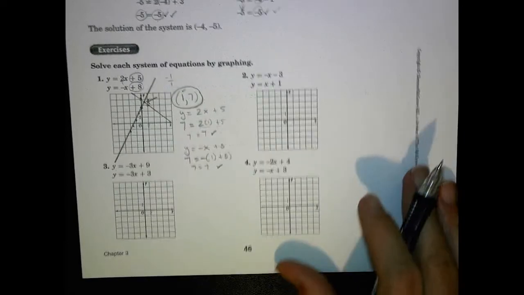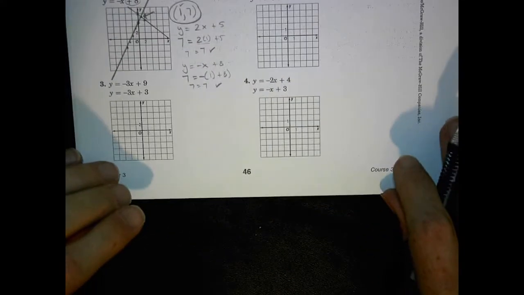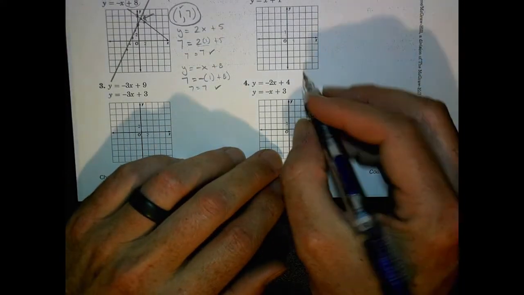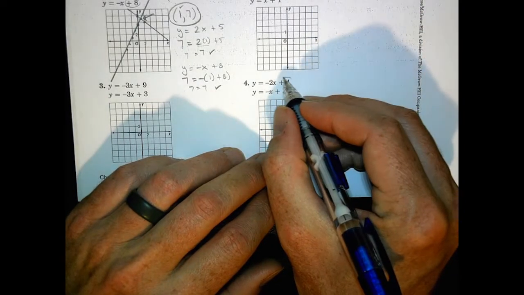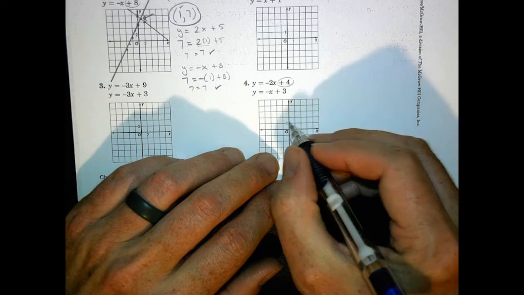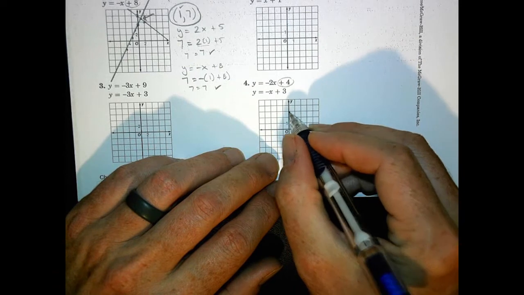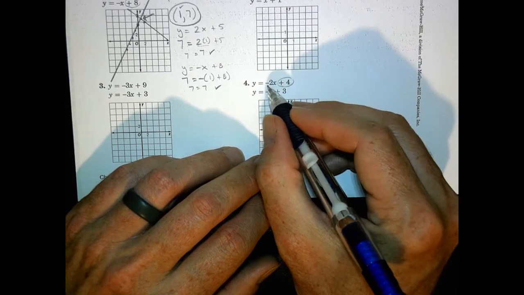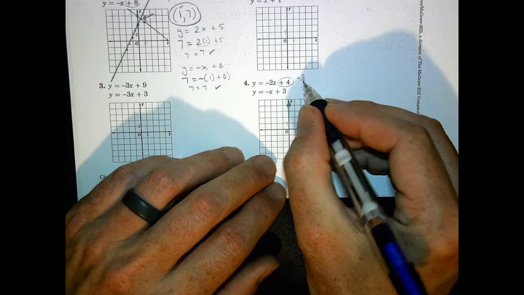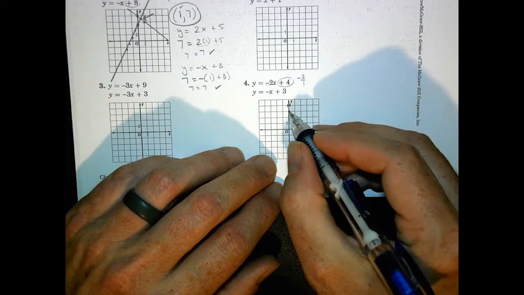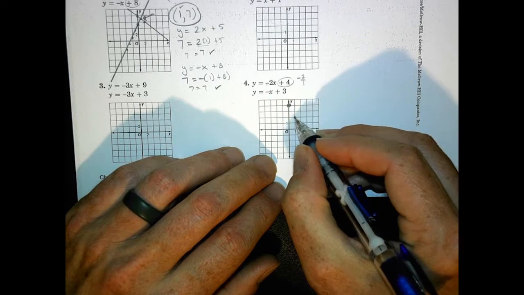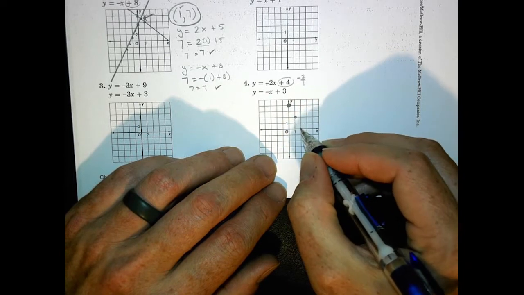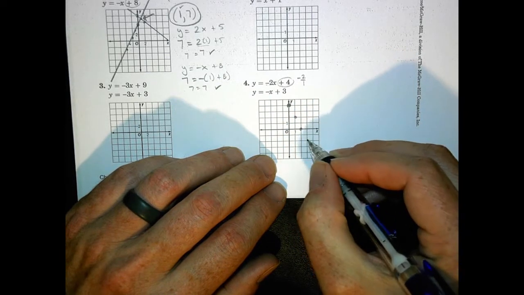Okay? Let's try one more example here. Let's go down to number 4. We have, first of all, our y-intercept at positive 4. So 1, 2, 3, 4. There's that one. And our slope is negative 2, which means down 2 over 1. So 1, 2 over 1, 1, 2 over 1, 1, 2 over 1.